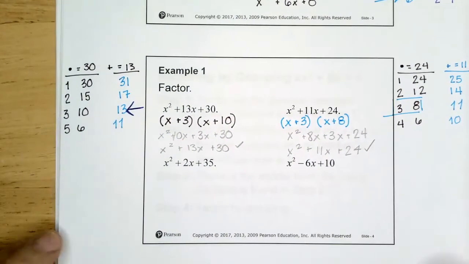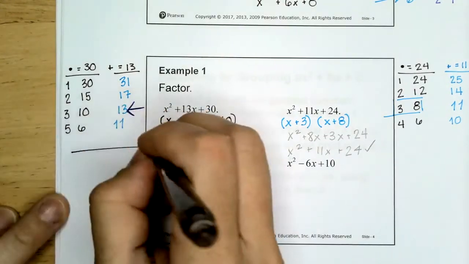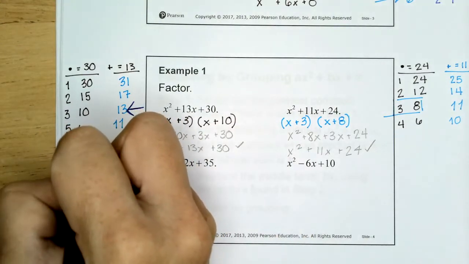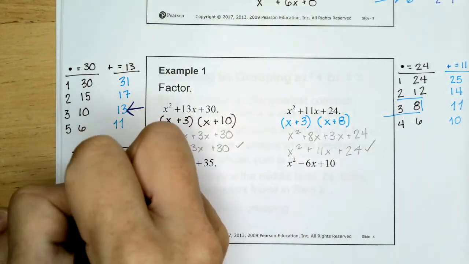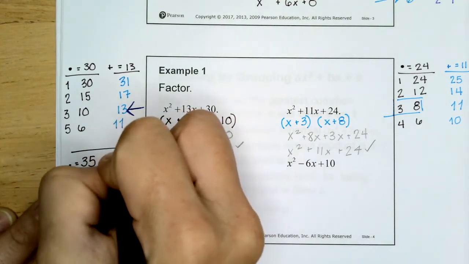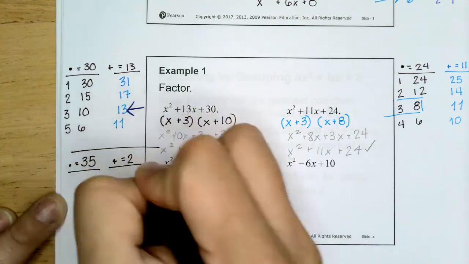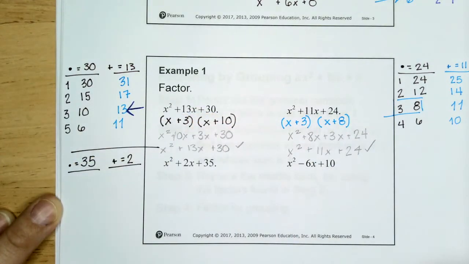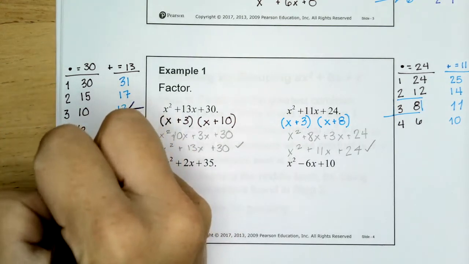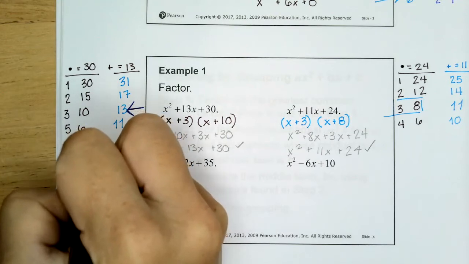Another positive. So now we have, it needs to multiply to equal 35, and it needs to add to 2. Interesting. 1 and 35 is a factor, right?